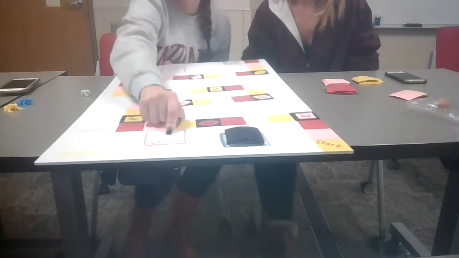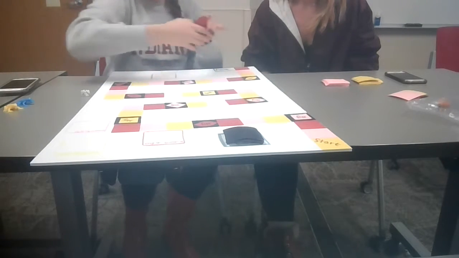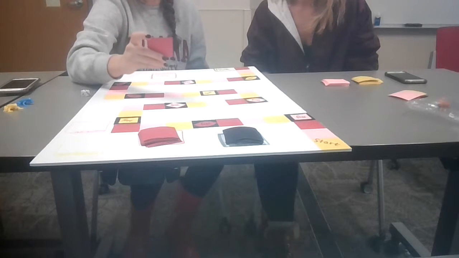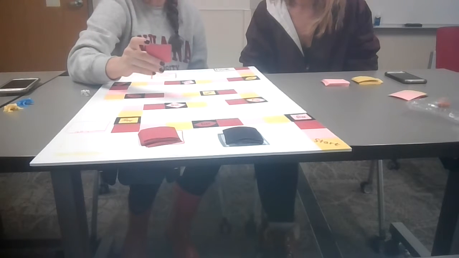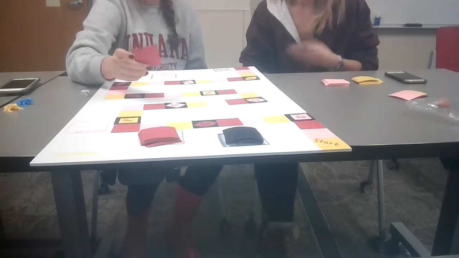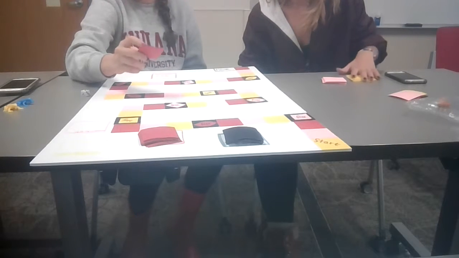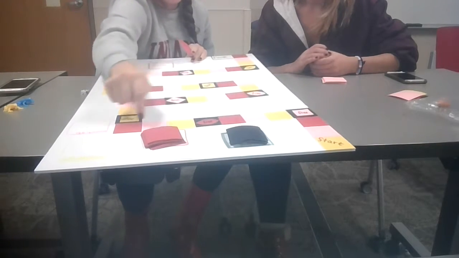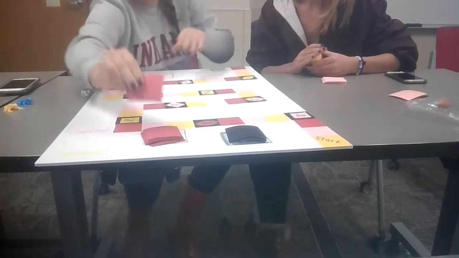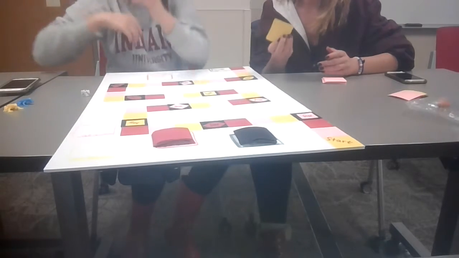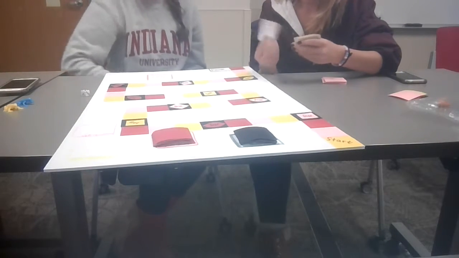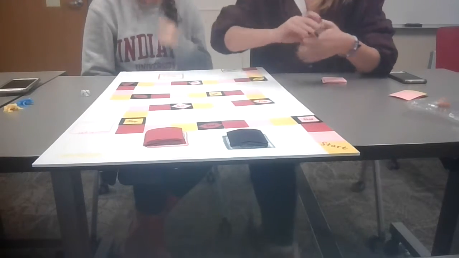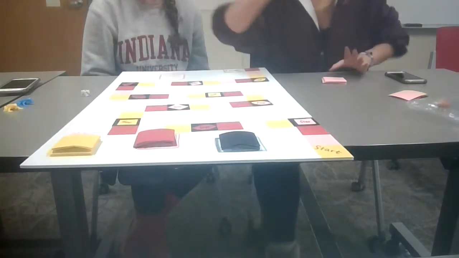And then there's a red square that you put the red cards on top of, and these are different grammar questions. So, for example, this one says, what is the noun of the sentence? The dog ran so fast. So then whoever picked that up would have to decide what the noun is. And you only pick up a red card if you land on a red tile after you roll your dice. And the same with the yellow cards. These are math questions aimed at second graders, so they're along with that standard.